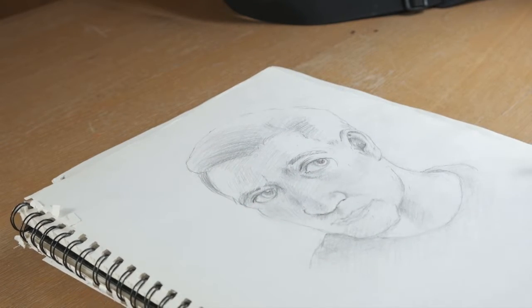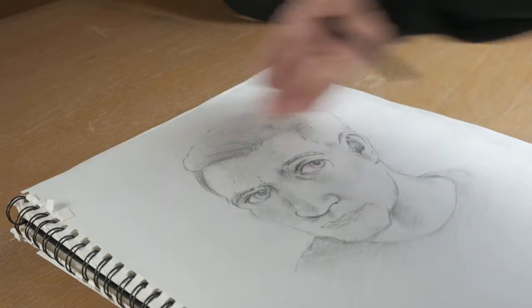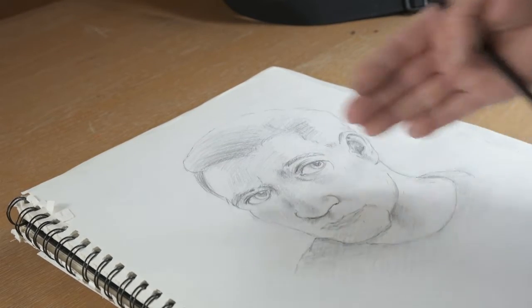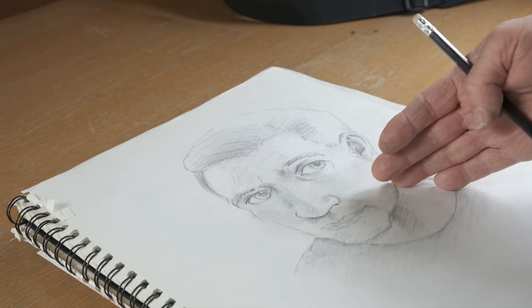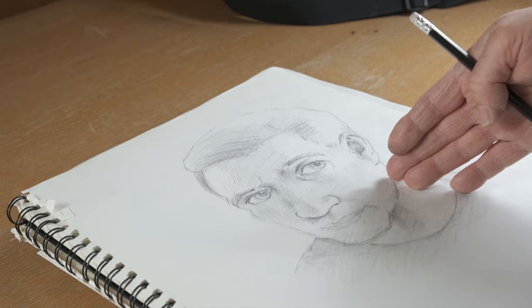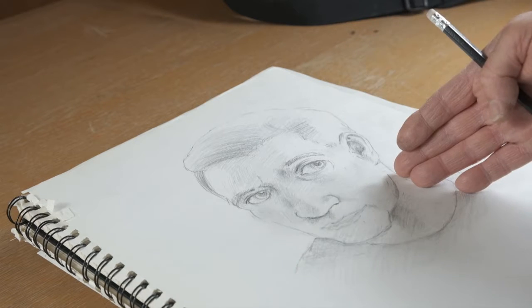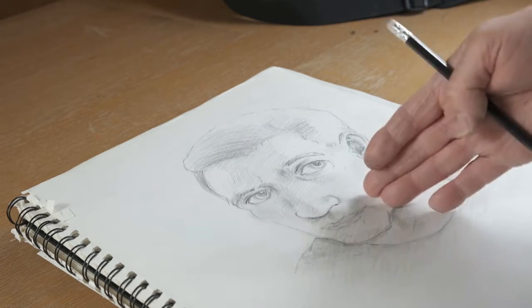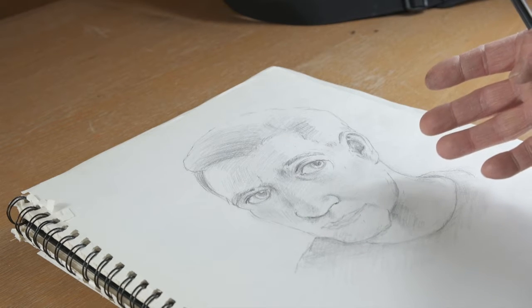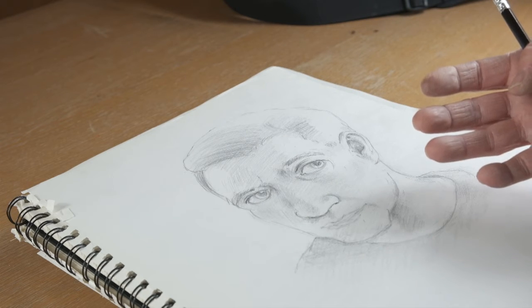So my next step now is, because it's a portrait, I want to say something about my subject. So if you were choosing a famous person, you would go onto the internet and find information about that person, maybe some images about the sorts of things that they have, and you might put those around them. Okay, so symbols of that person to capture a bit about their personality.